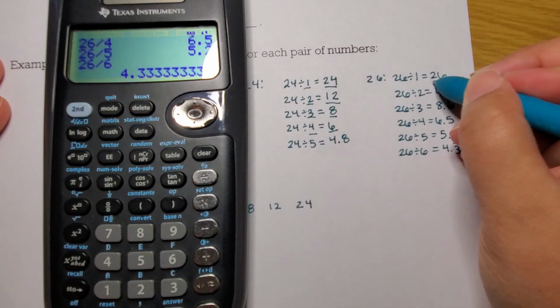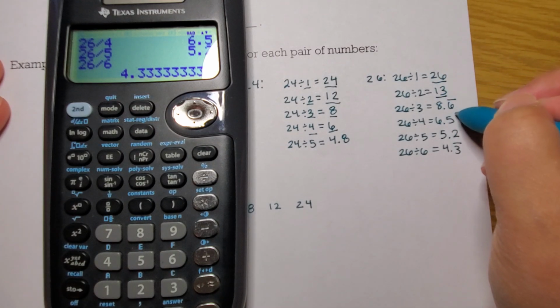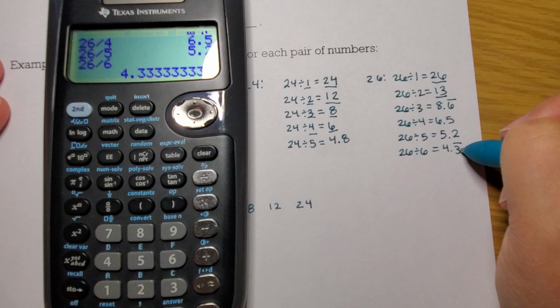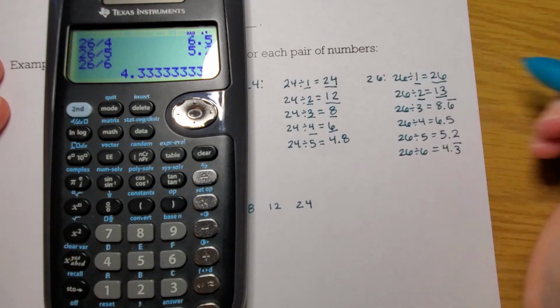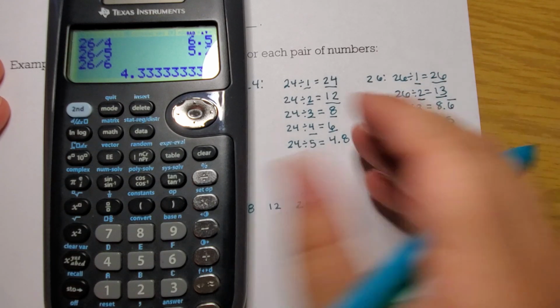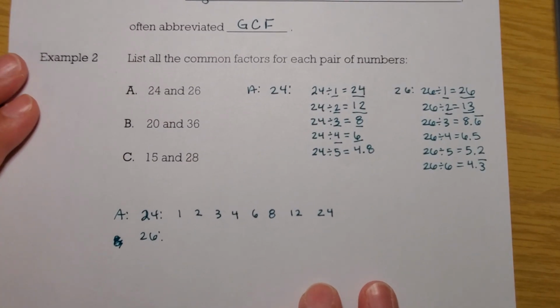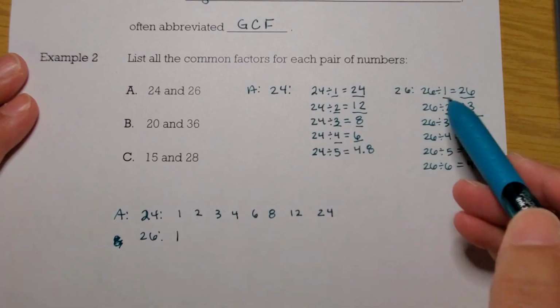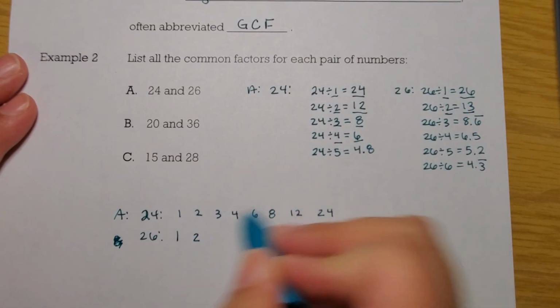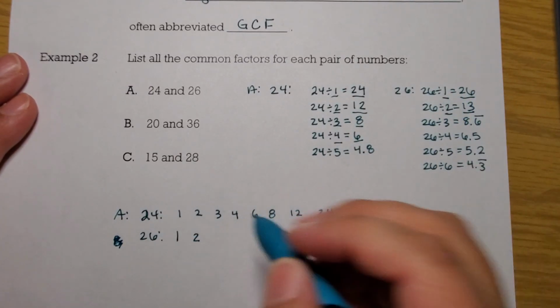And I want all of the whole numbers that I got on the right-hand side, none of the decimals, and their partners here. So it looks like my factors for 26 are going to be 1 and 2, 13 and 26.